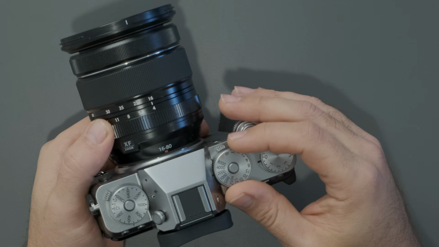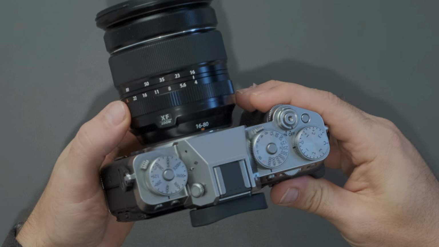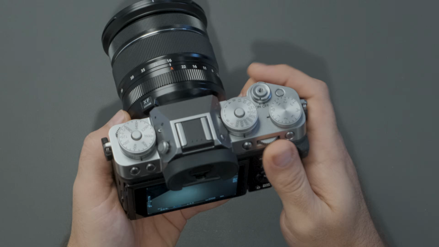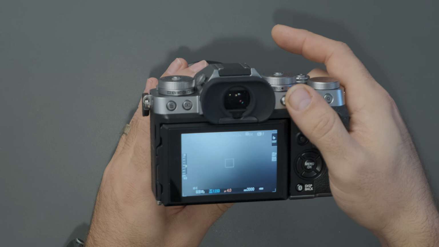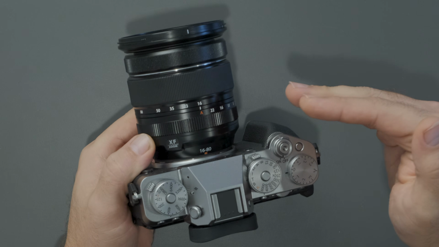Now, if we wanted to operate the camera in a more modern DSLR kind of way, we would go and set the shutter speed to T and then the aperture, set it to A. Now to change my shutter speed, I will use the rear command dial and then I can simply rotate it to change my shutter speed. Now I've put my lens to A and right now it's acting as auto.